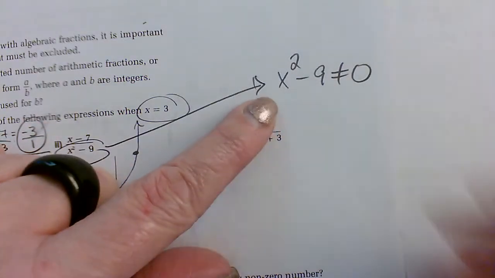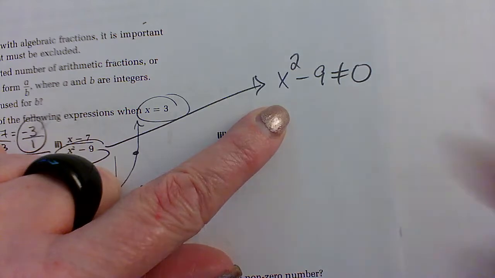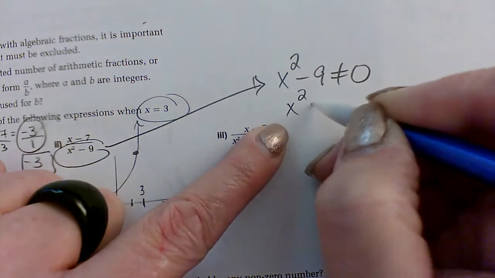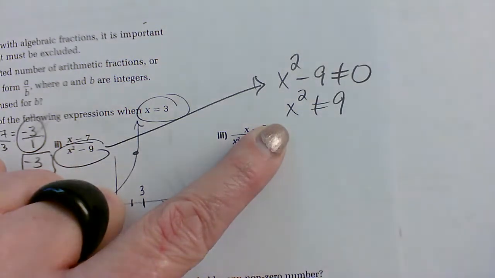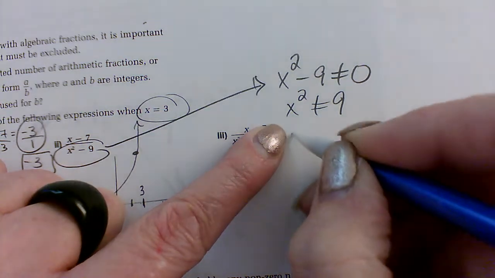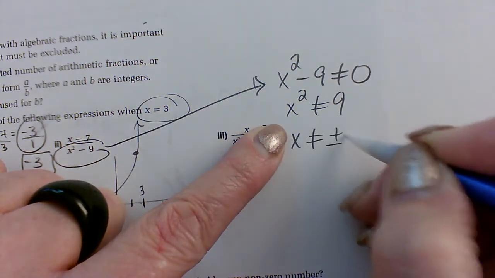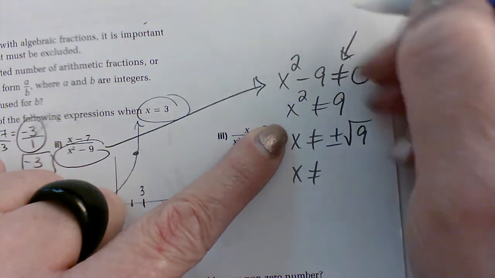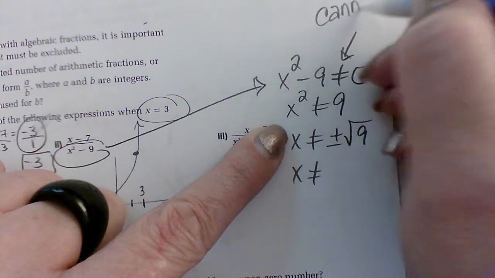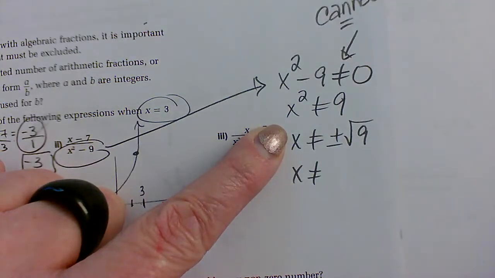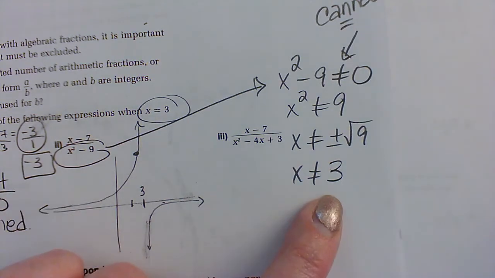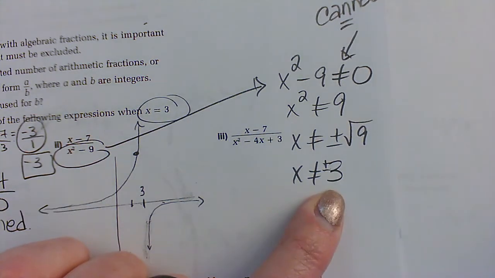So you can do it one of 2 ways. Aaron was thinking, okay, if I put my 9 on the other side, how do I get x by itself? Square root it. This means not equal to. Cannot be equal to. I do not want it to be equal to 0. So where do they show up? At 3 and -3.